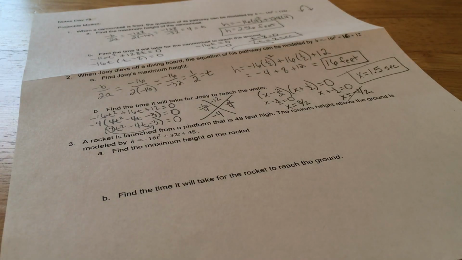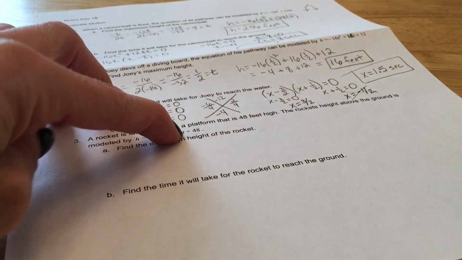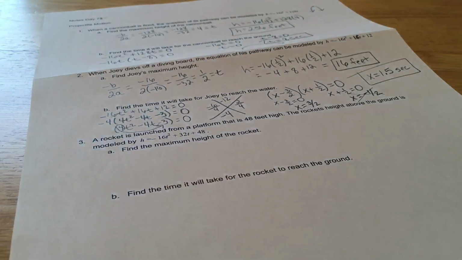Okay, last one for today, number 3. A rocket is launched from a platform that is 48 feet high. So that's telling us we're already on a platform of 48 feet. We're not starting on the ground. The rocket's height above the ground is modeled by, and they give us our function, h equals negative 16t squared plus 32t plus 48. The plus 48 is where we get the fact that we're already starting 48 feet above the ground.